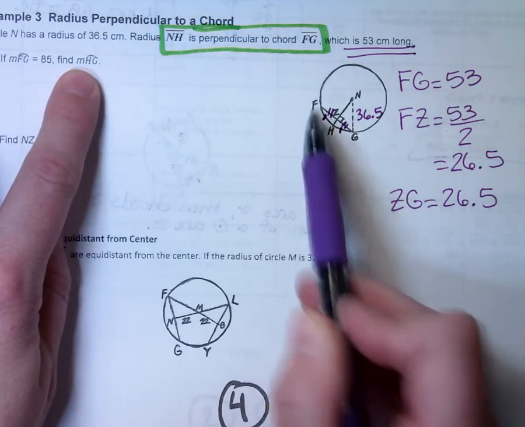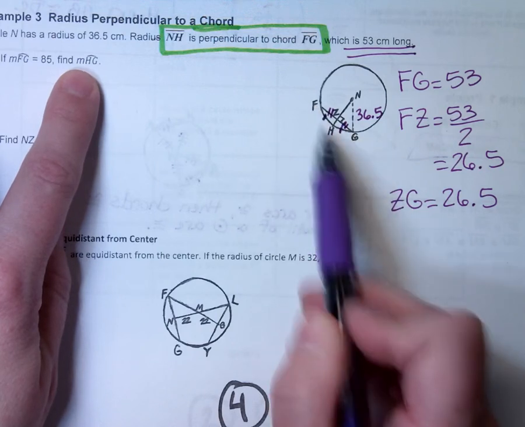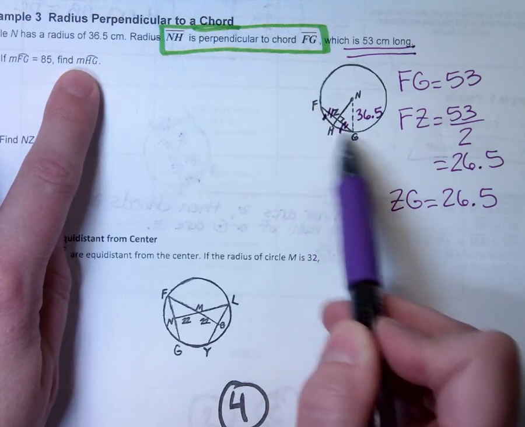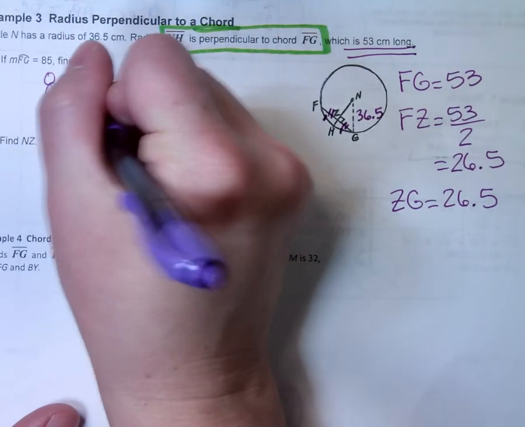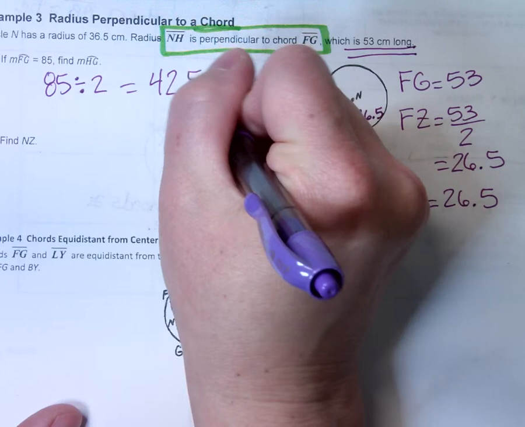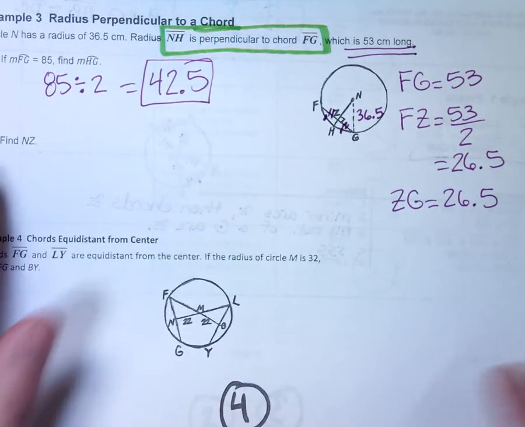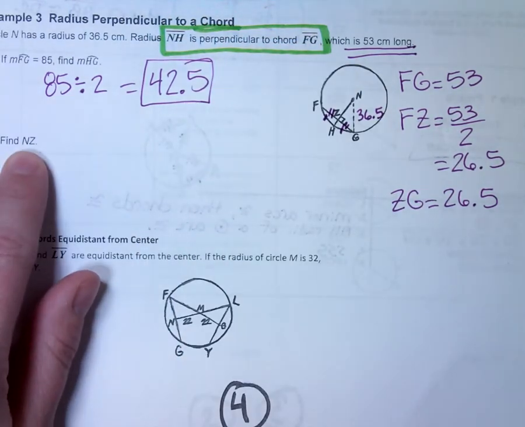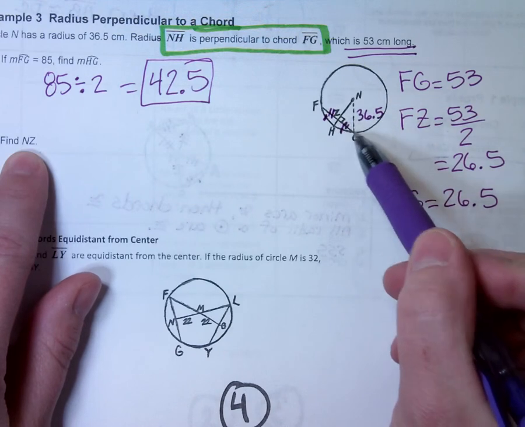So divide by 2. If the whole arc is 85 and I want to find just this piece of it, I want to divide by 2, right? So let's take 85 and divide by 2. What'd you say? 42.5. Okay? And then this next one wants me to find the length of NZ.